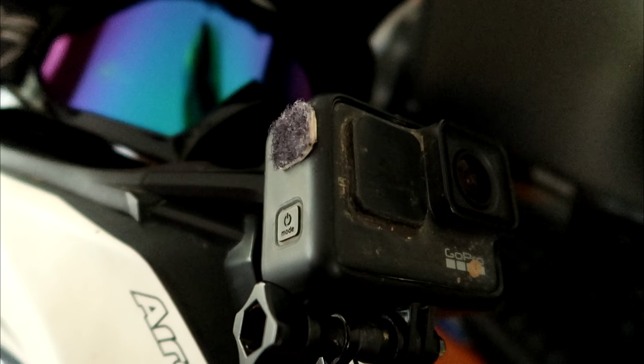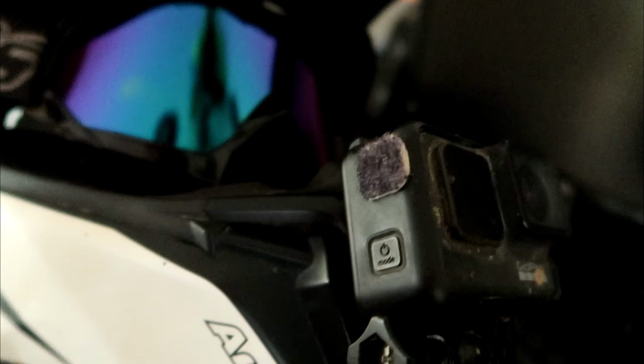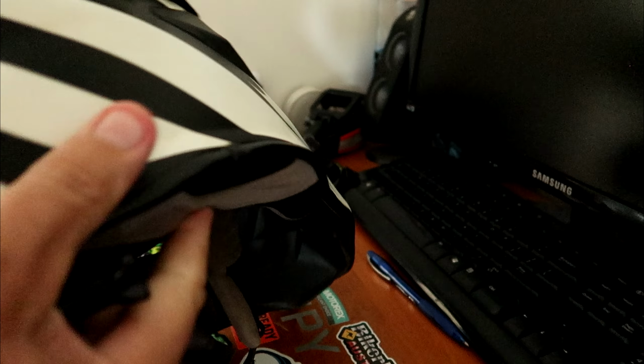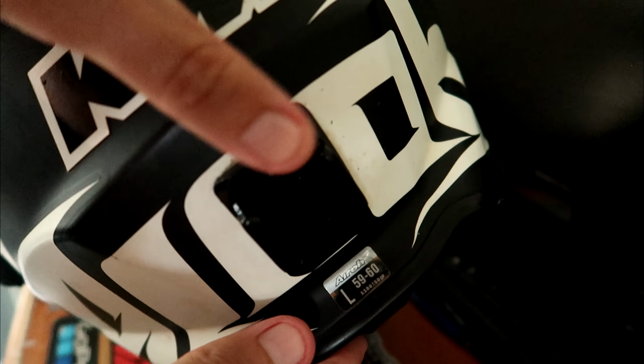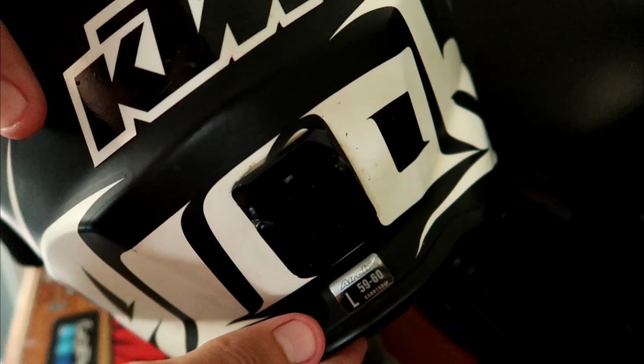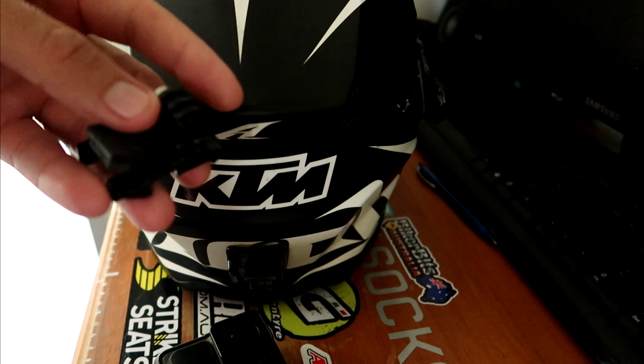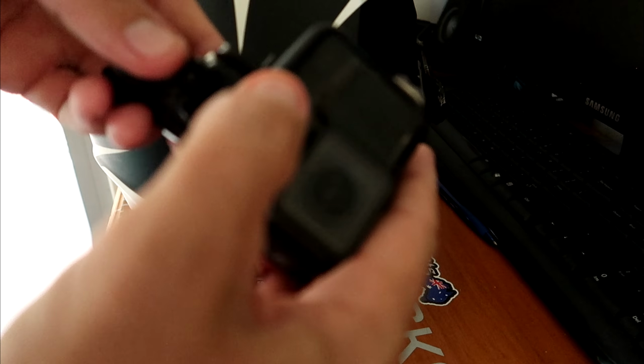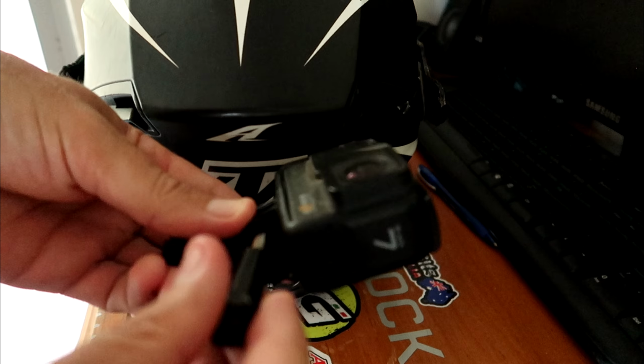Okay, so for the rear facing footage that we sometimes get, I just have a sticky mount stuck here on the back of the helmet. Again, keeping it simple. Just a standard GoPro buckle mount.